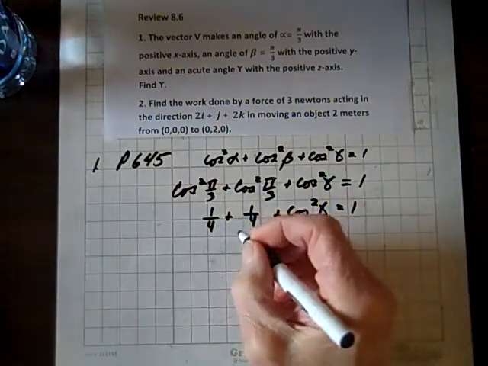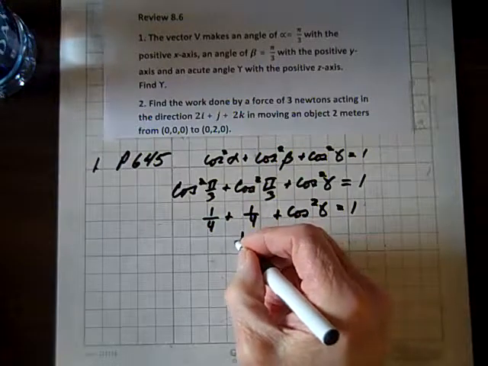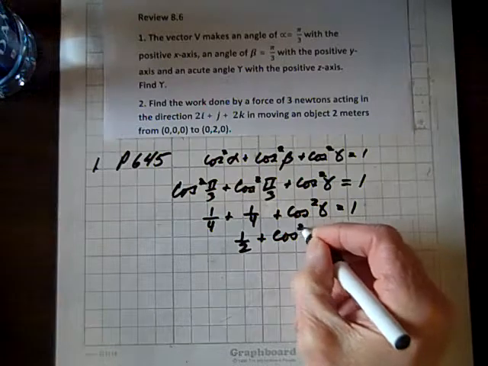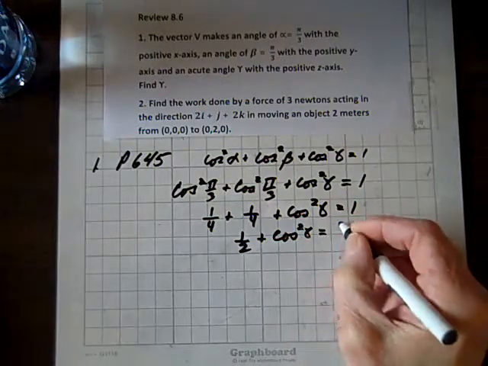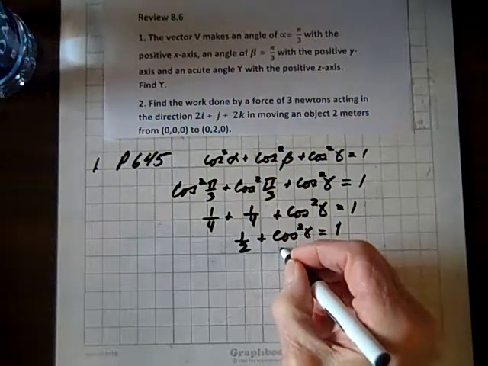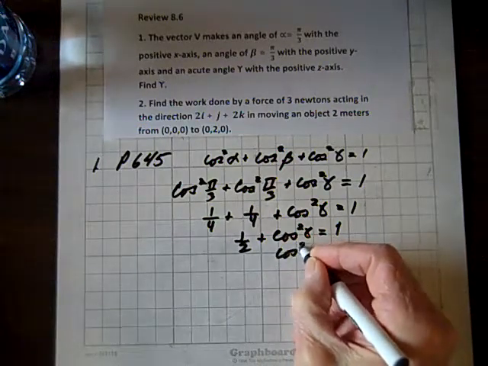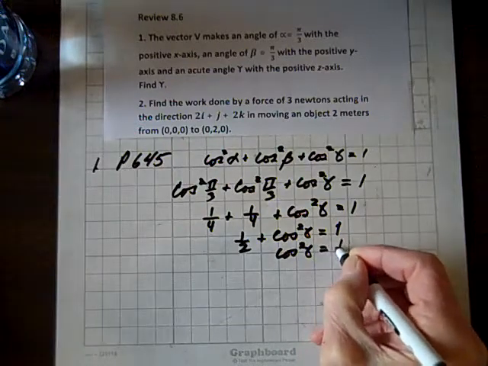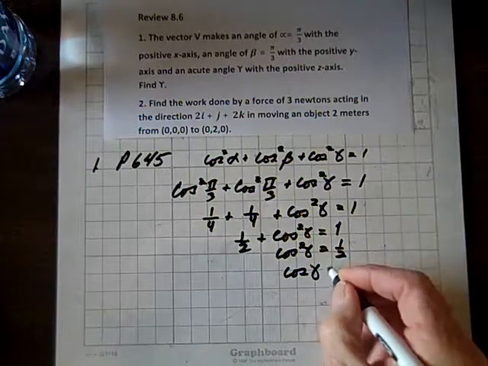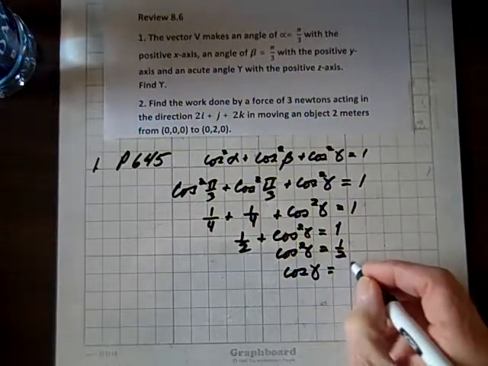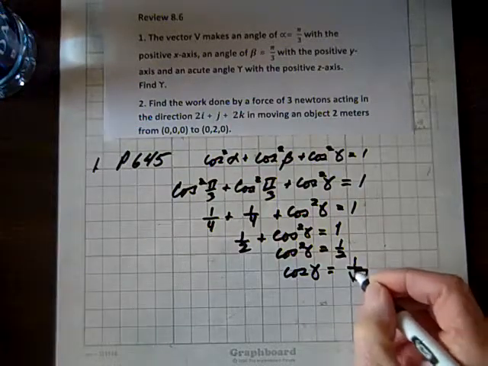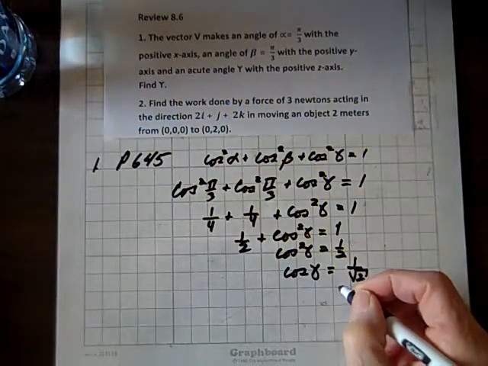Summing a quarter and a quarter, we get a half. So 1/2 plus the cosine squared of gamma equals 1. Subtracting 1/2 from both sides, we get the cosine squared of gamma equals 1/2. So the cosine of gamma equals 1 over root 2. Now you can say, well, why isn't it plus or minus 1 over root 2?